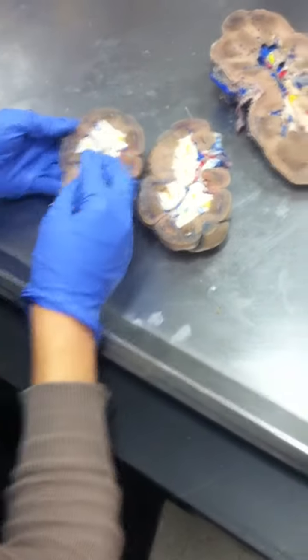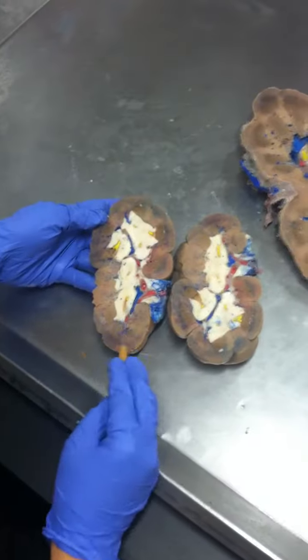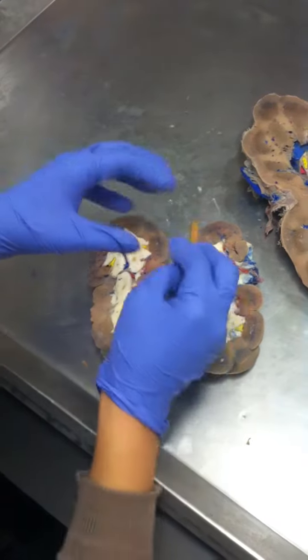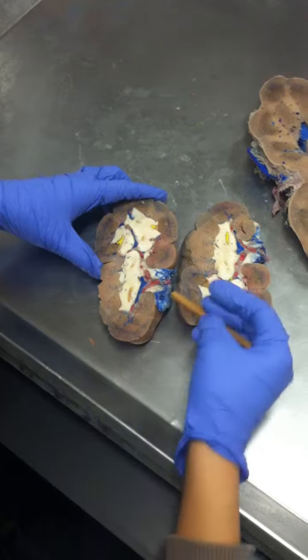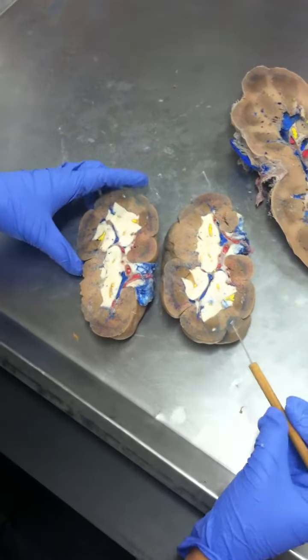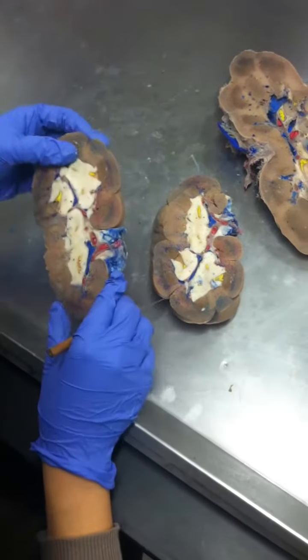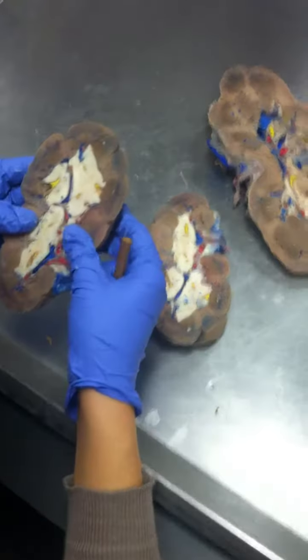Well, this center region, where everything converges before it exits, would be called what? The renal pelvis. Very good. Renal pelvis, and then it will exit out through the ureter. Right. Ureter. What else do I want to say about this?